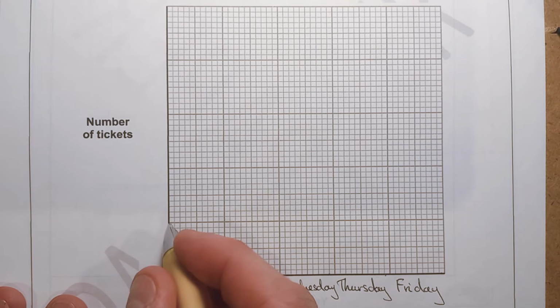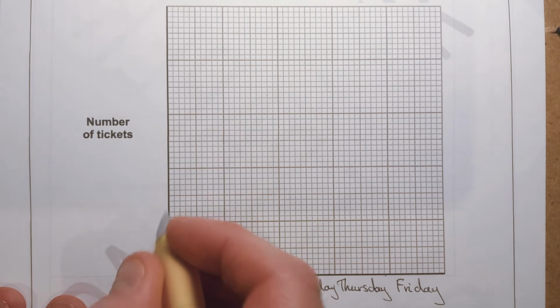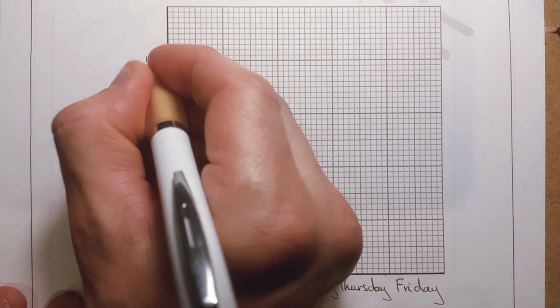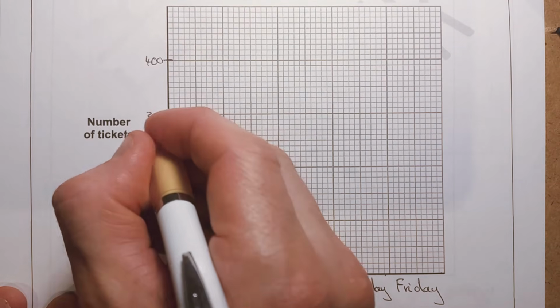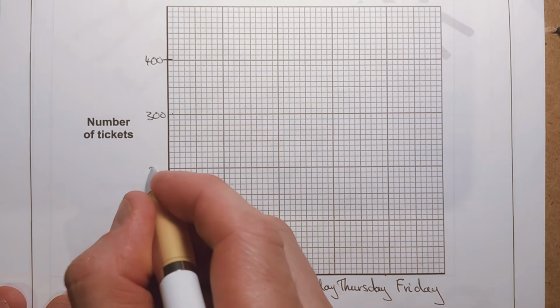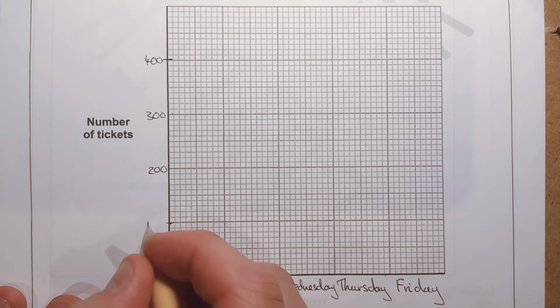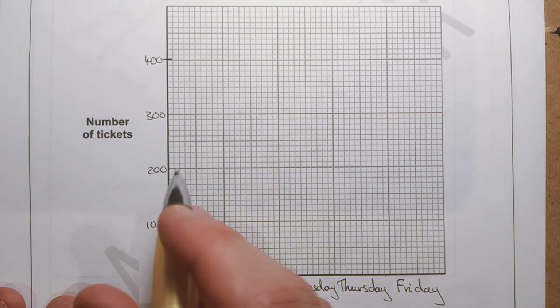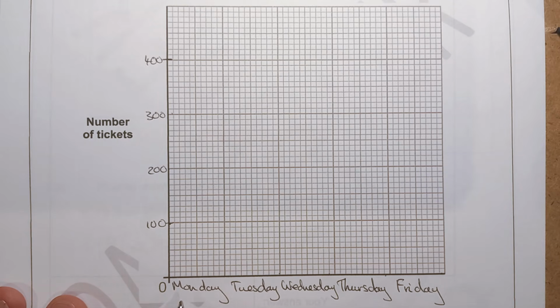So maybe you can make each of these big boxes 100. 1, 2, 3, 400 would be up there. You want to write your scale so it goes at least as high as your biggest value. So I'm going above it because I'm doing it in hundreds. You don't need to write all the values on. Go up in sensible jumps. You could put 50s in if you wanted to.